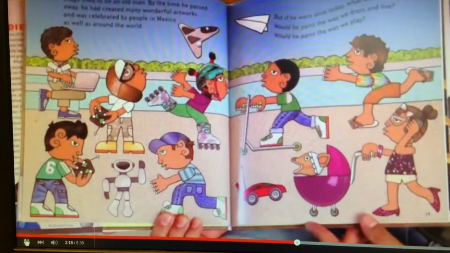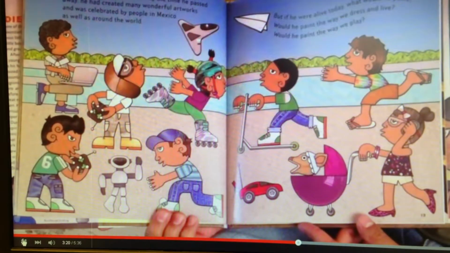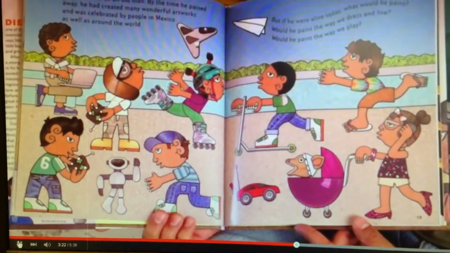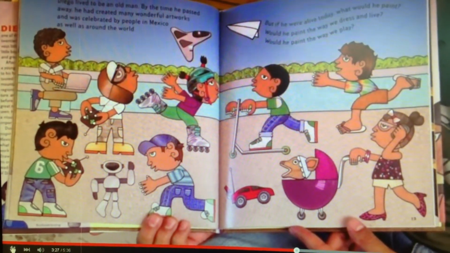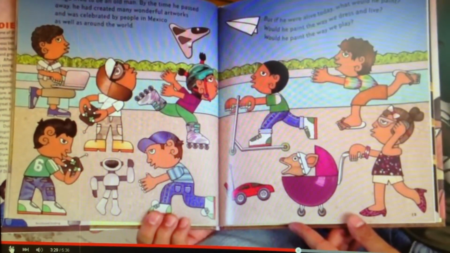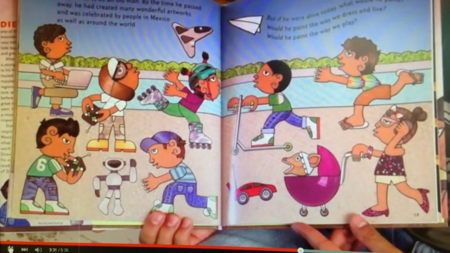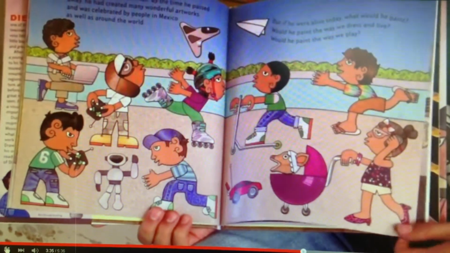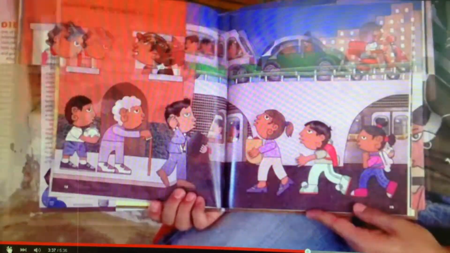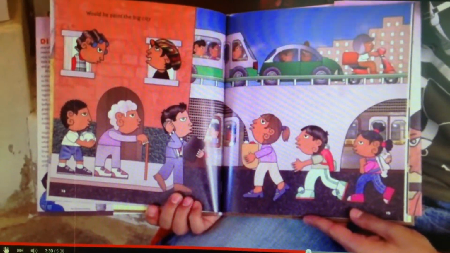Diego lived to be an old man. By the time he passed away, he had created many wonderful artworks and was celebrated by people in Mexico as well as around the world. But if he were alive today, what would he paint? Would he paint the way we dress and live? Would he paint the way we play? Would he paint the big city?